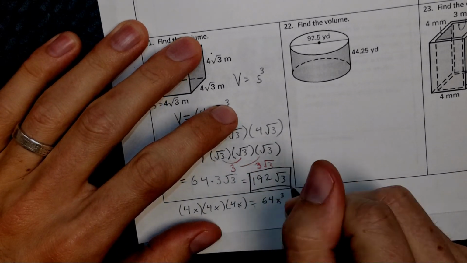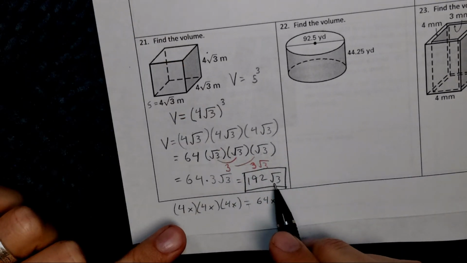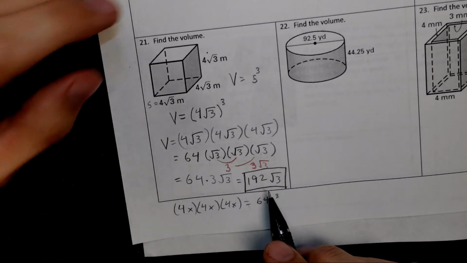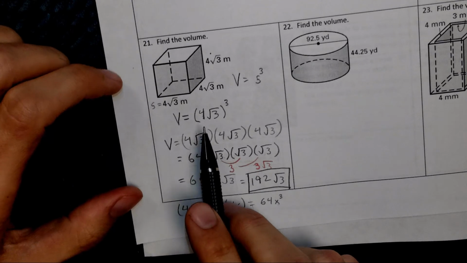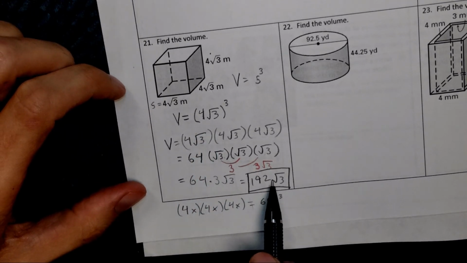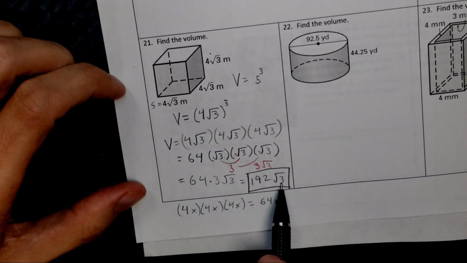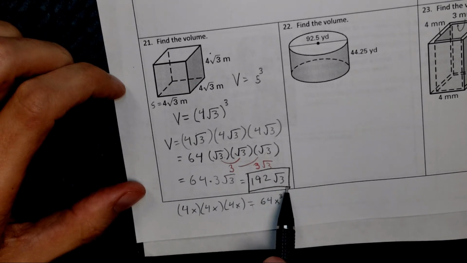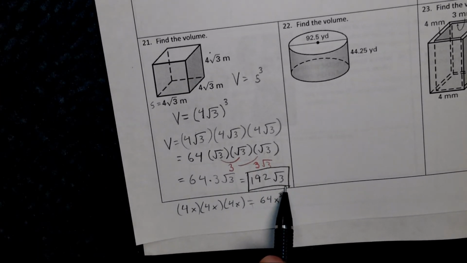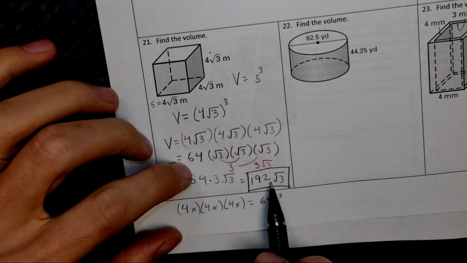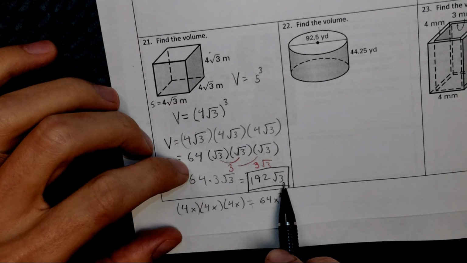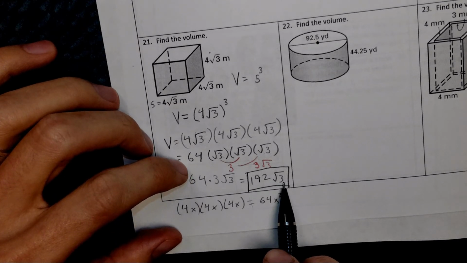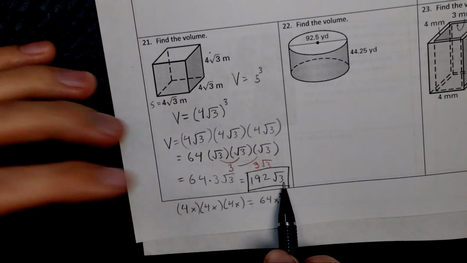And that is the exact answer. So if the problem asks you for an exact answer, you would just leave it in simplified form, with the irrational number, the square root of 3, written off to the side, kind of like you might do with a pi, another irrational number. If you type this in your calculator, it's going to give you a decimal which will inevitably be rounded, which would be an inexact answer by definition.